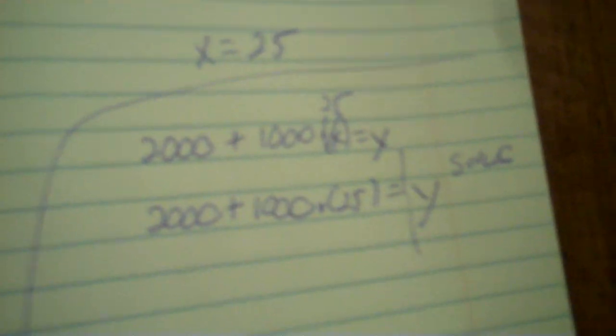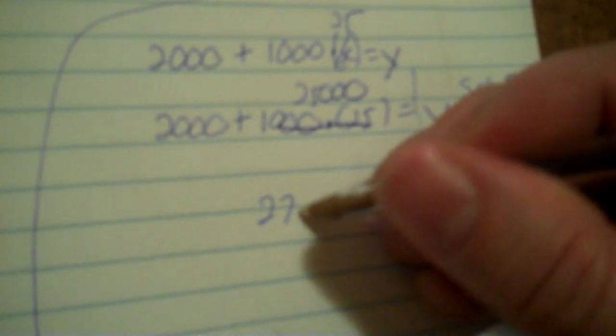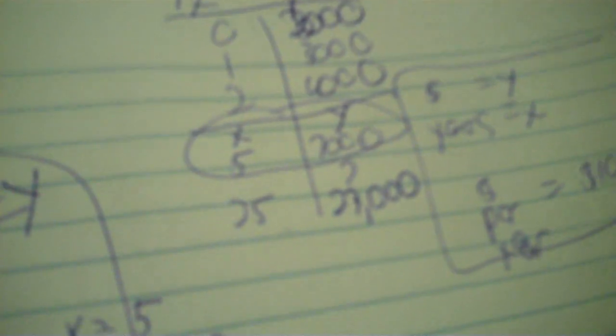Okay, that leaves us with Y, but Y is by itself, so you just solve. Okay, solve doesn't mean you have to solve, you just times. It's going to be 25,000. Then add 2,000, that's 27,000. There's your dollars, okay, $27,000. Goes with 25 years.